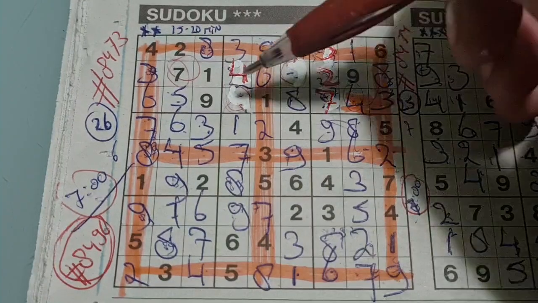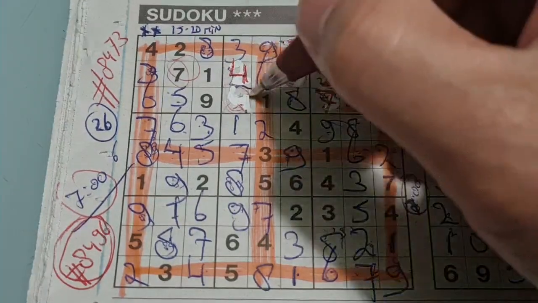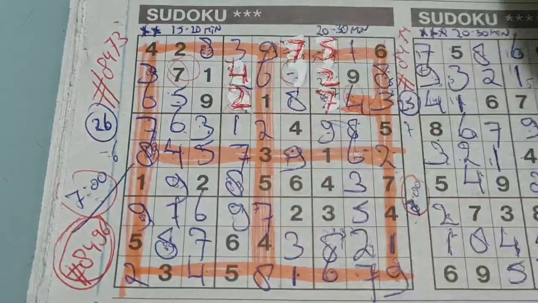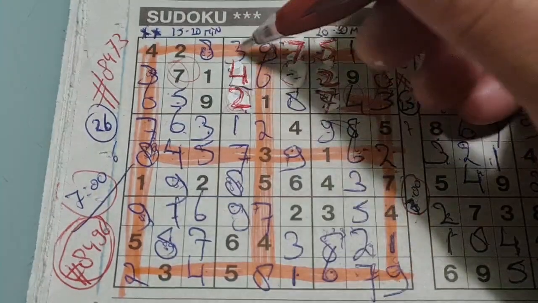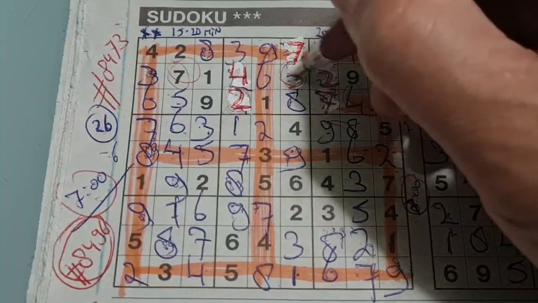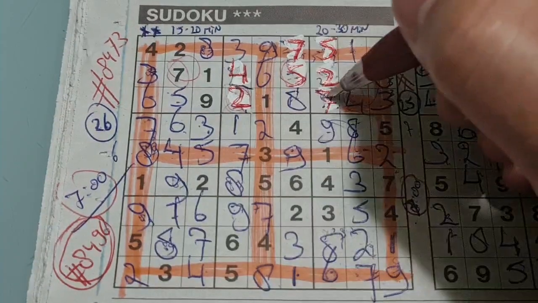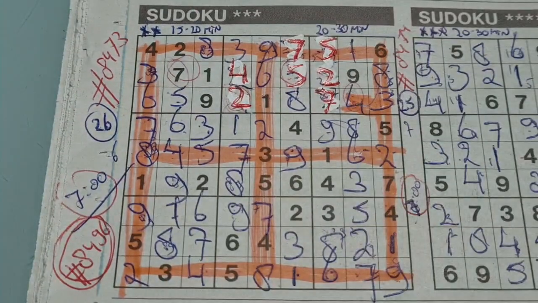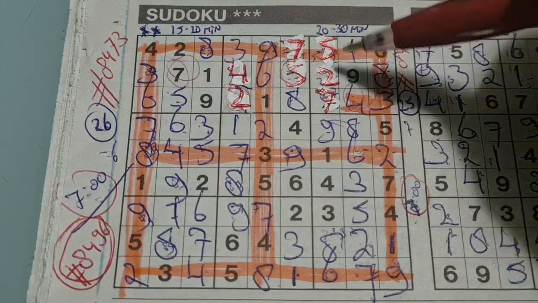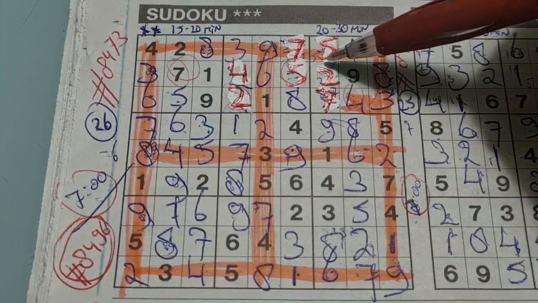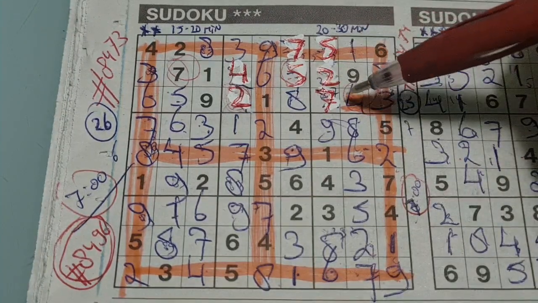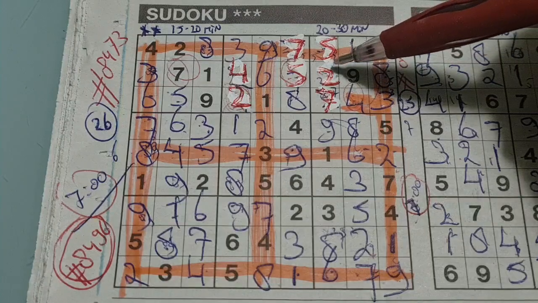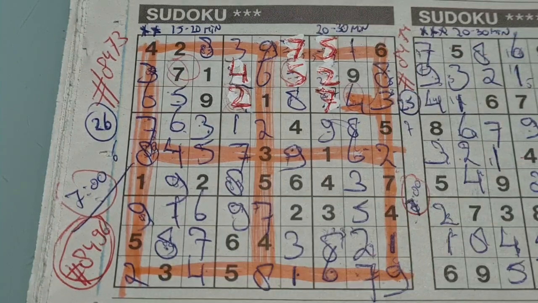Need a 2 there. And the final number 1, 2, 3, 4, 5. Small error, but yeah. This is the solution.